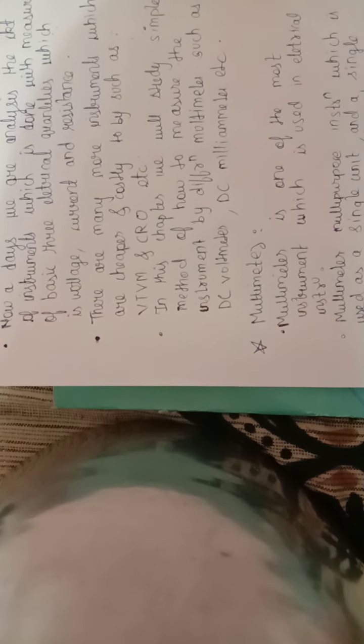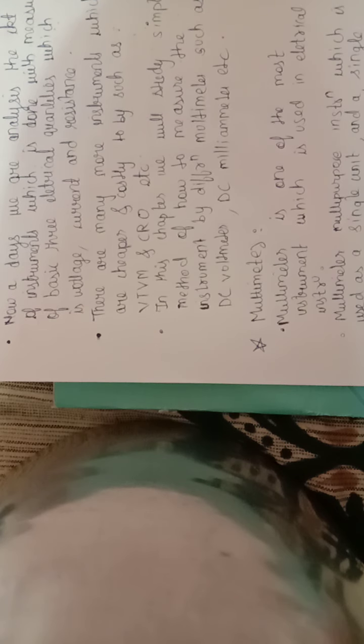The single scale has volt, ohm and milliammeter.